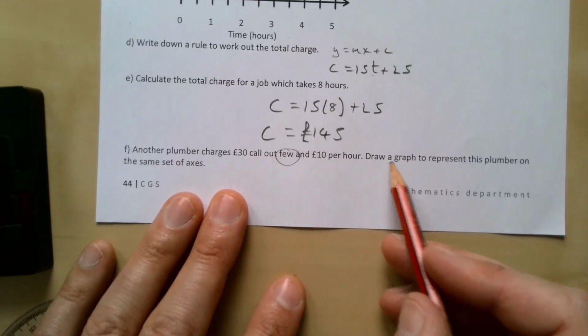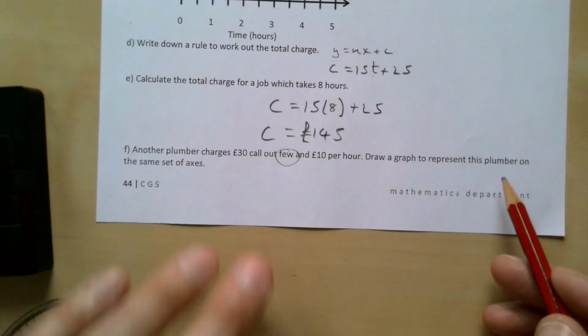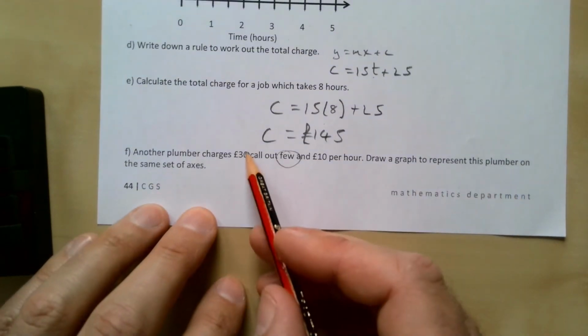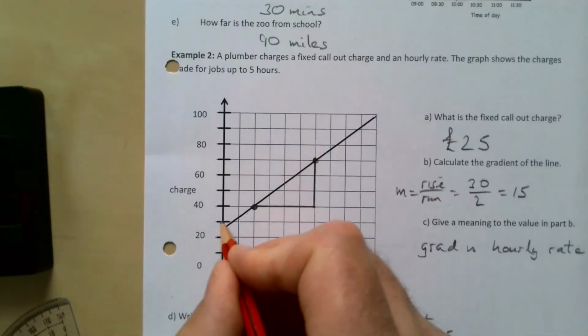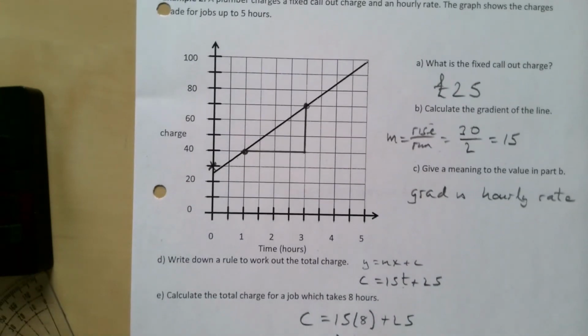Another plumber charges £30 call out and £10 an hour. Not sure what that means. Draw a graph to represent this plumber on the same set of axes. So his call out charge is 30. So there's his starting point there. And then it's £10 per hour, so the gradient's 10.